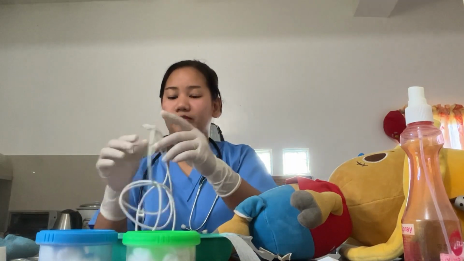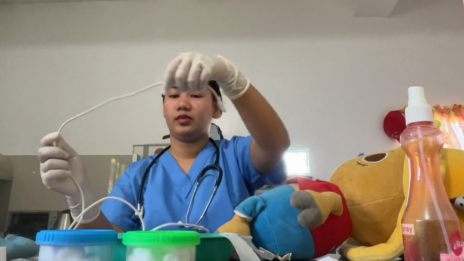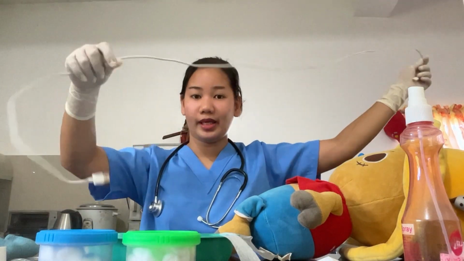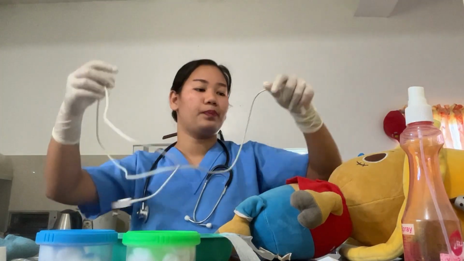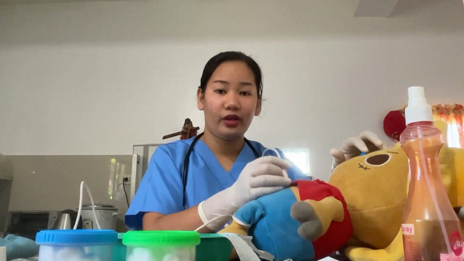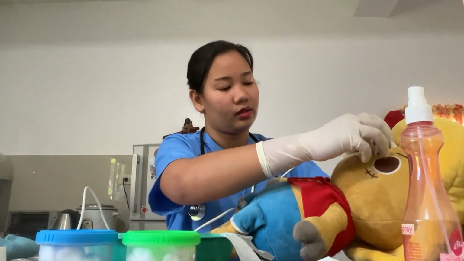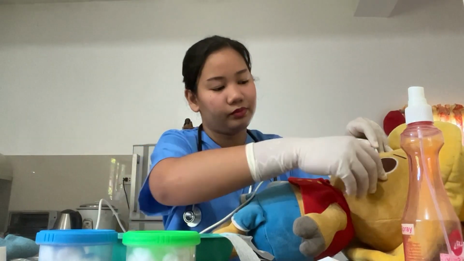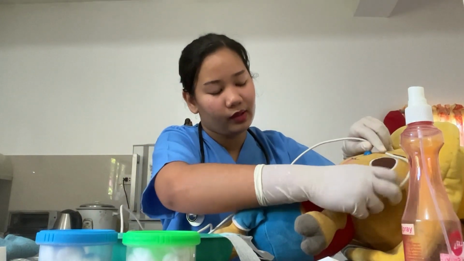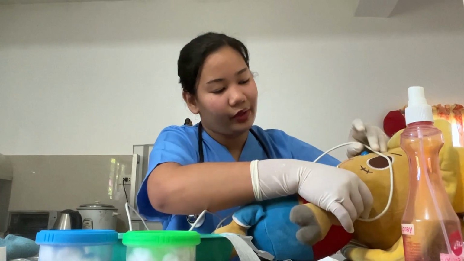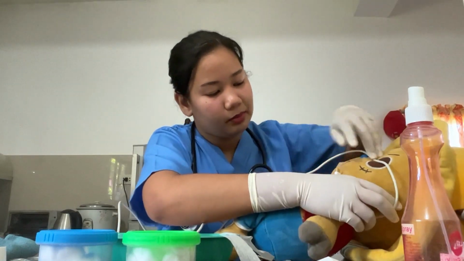So then after explaining that, we will now get this tube and then we will measure this. So let's assume that this connector is an NGT tube. So from the tip of her nose to her earlobe, down to the xiphoid process, below is our stomach or sternum.